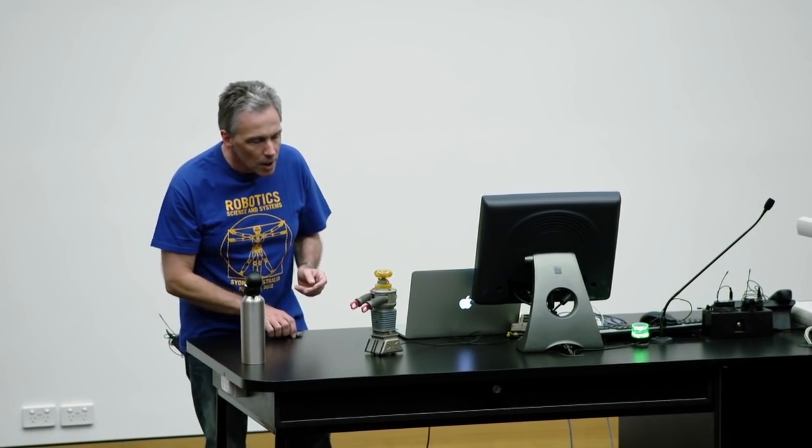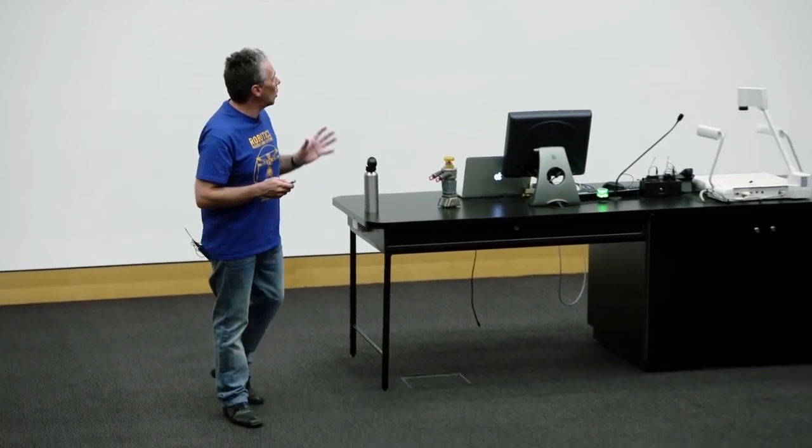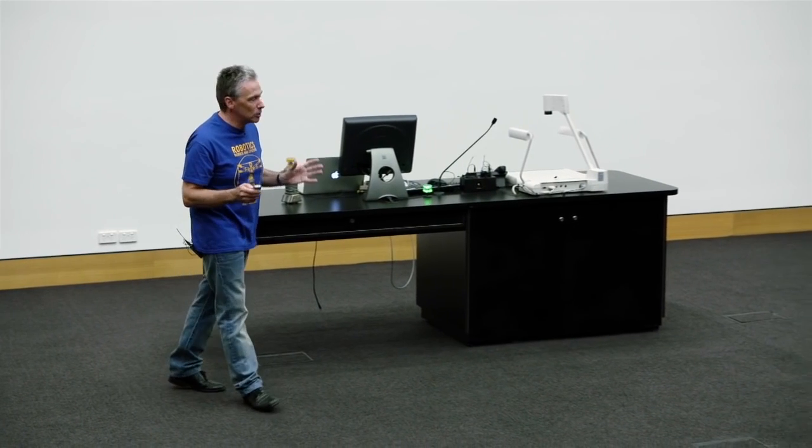So I need to be able to describe the position of the robot, the position of the water bottle, and I'm also interested in describing the relative position. Where is the water bottle with respect to the robot? And that's clearly something that the robot would like to know if it wanted to go and pick up the water bottle. So when it comes to describing the position of things, we need some kind of frame of reference. And this is a pretty important aspect of describing the position of things in the world.